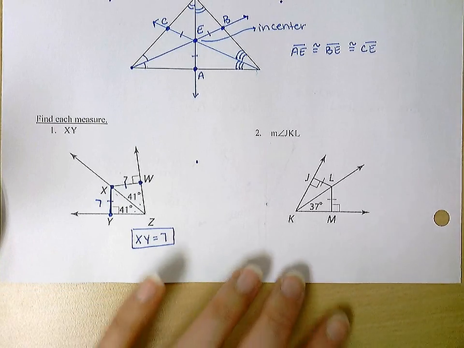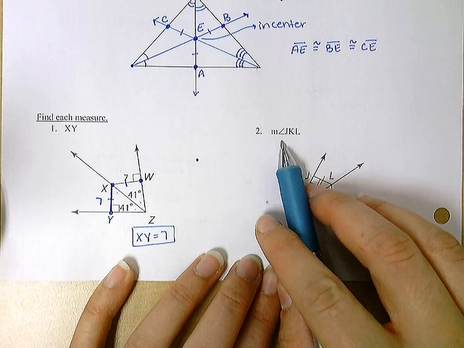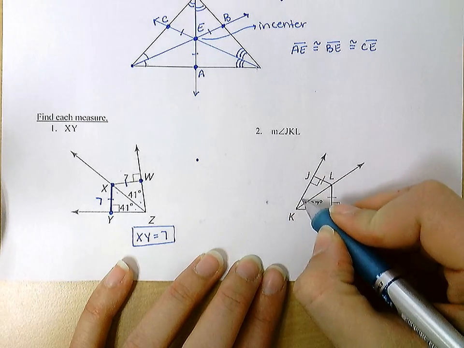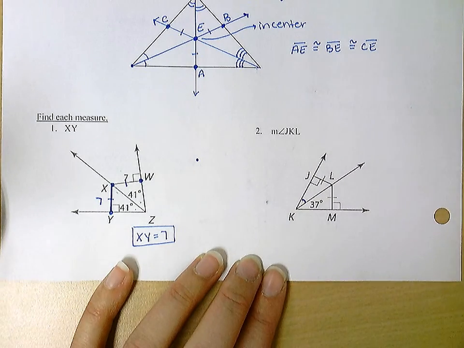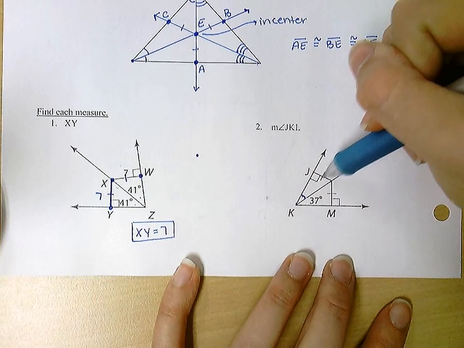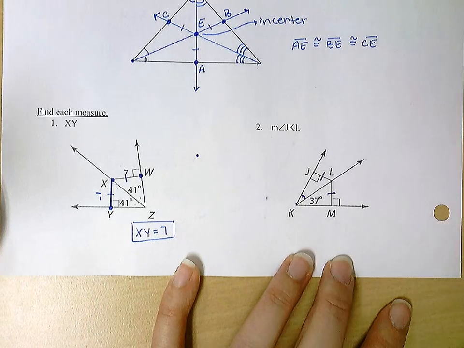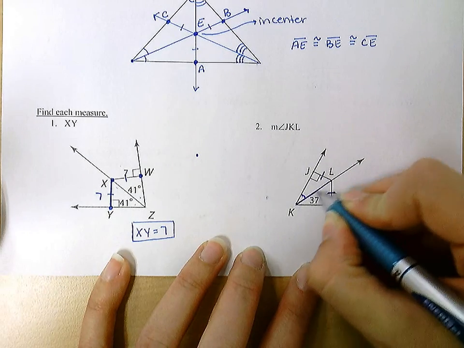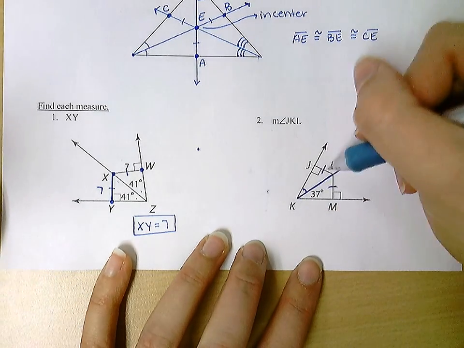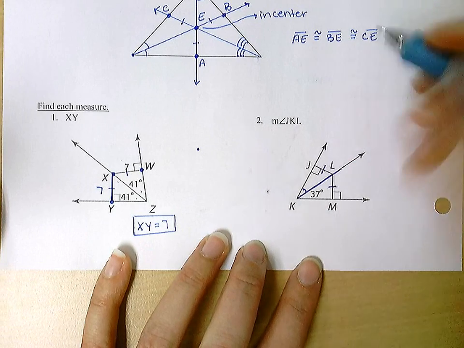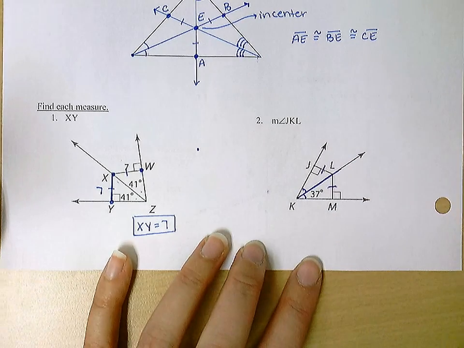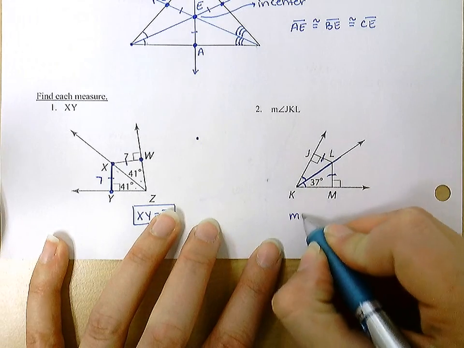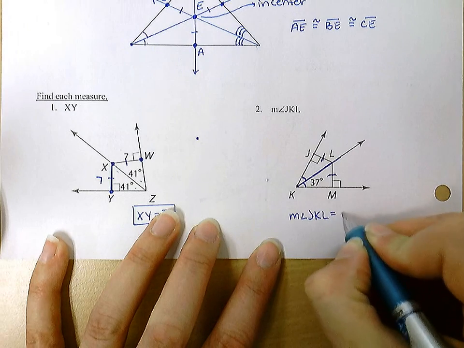Okay, number 2, we want to find the measure of angle JKL. So that's this angle right here. Well, what I just said, if these two segments are congruent, that means this is an angle bisector. So since this angle is 37 degrees, the other one is also 37 degrees.